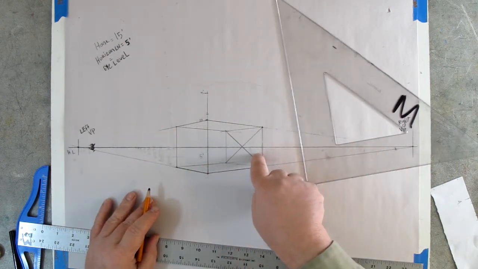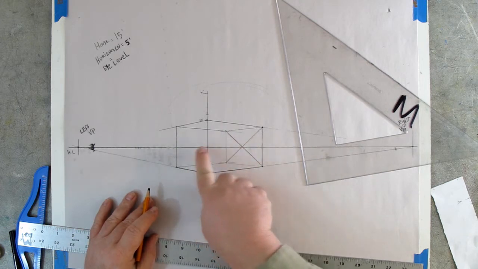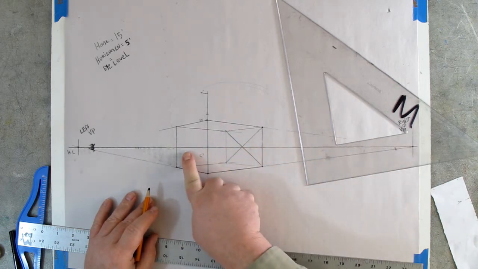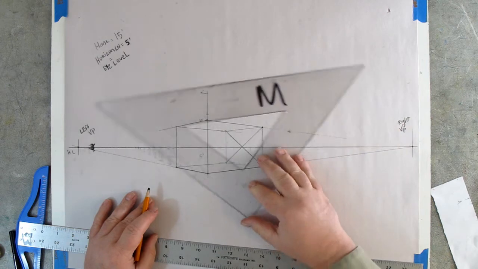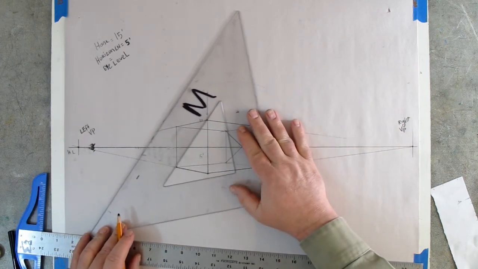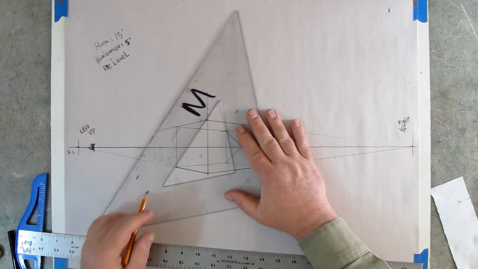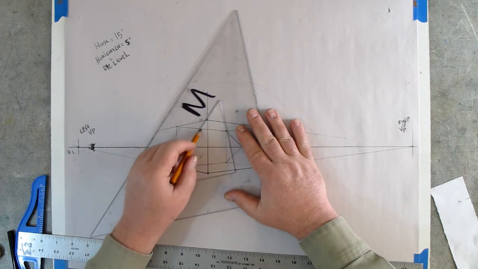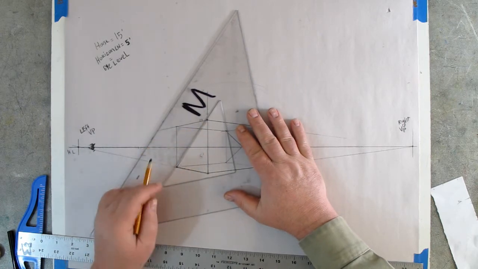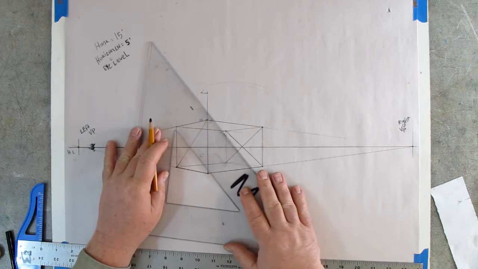And this is the back plane. These are the two planes. They correspond one to the other. This is the front left plane. This is the back left plane. And I'm going to do the same thing on the front left plane. I'm going to go corner to corner. X marks the spot for this next part. So we're looking for X marks the spot.